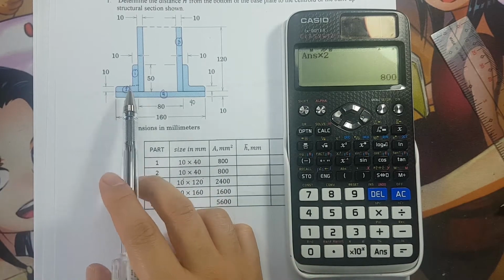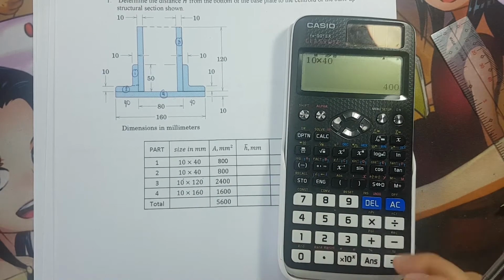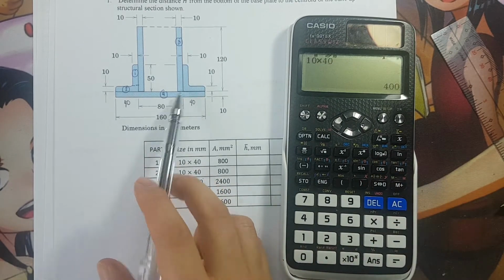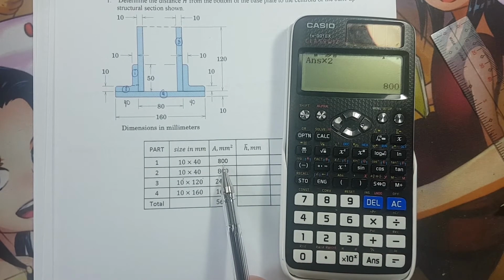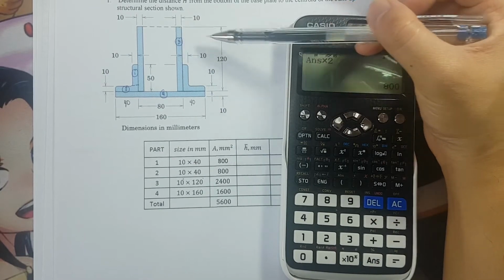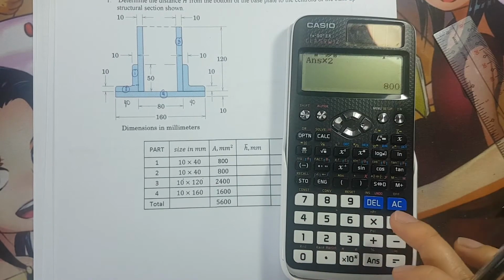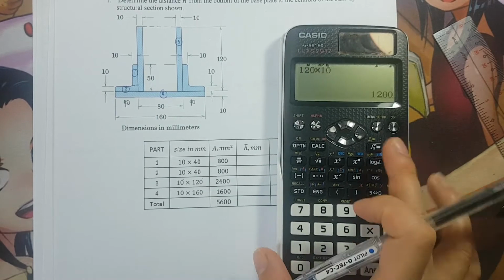Next, we have part 2. We have 10 times 40. But then again, there are two parts, so times 2. That is 800. Next, we have part 3. We have 120 times 10. That is 1,200.